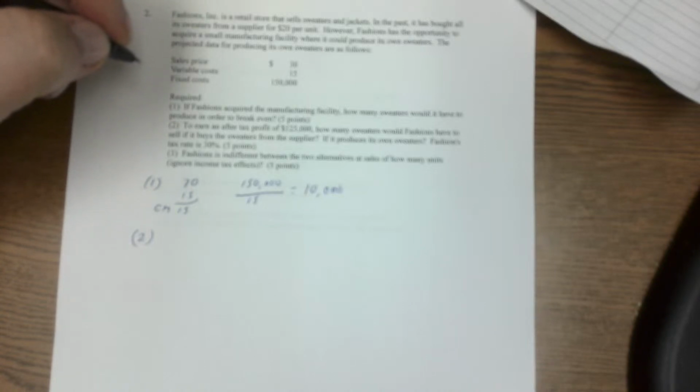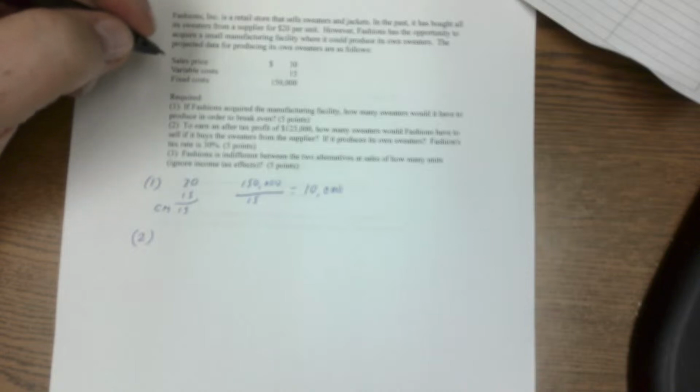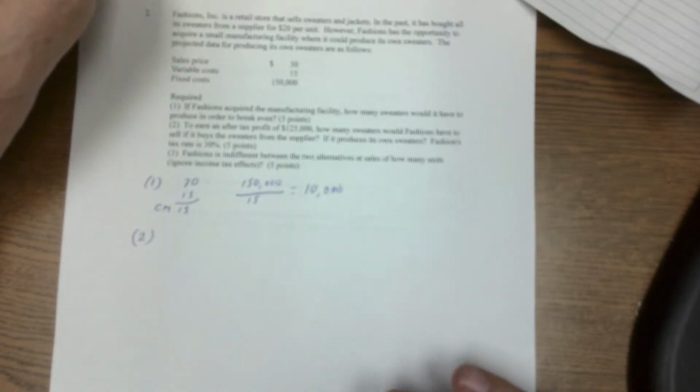And then number two says, to earn an after-tax profit of 125,000, how many sweaters would Fashions have to sell if it buys the sweaters from a supplier, if it produces its own sweaters? So Fashion's tax rate is 30%. Okay, so apparently we have no fixed costs if they buy from the supplier. So the contribution margin is 30 minus 20 gives us 10.